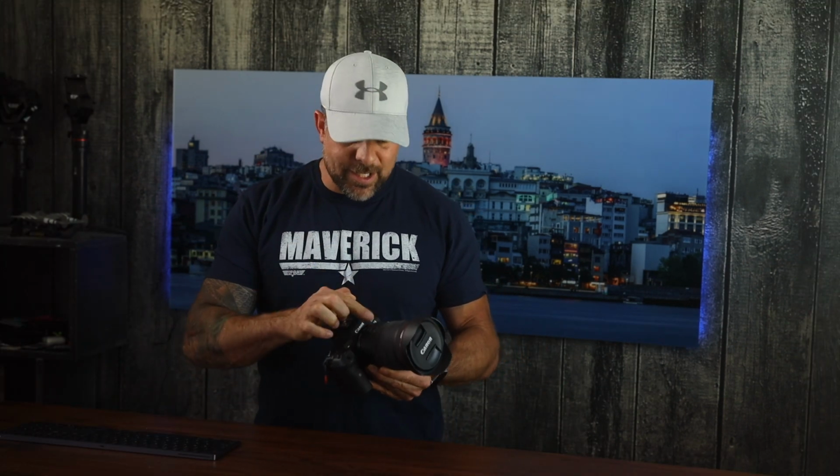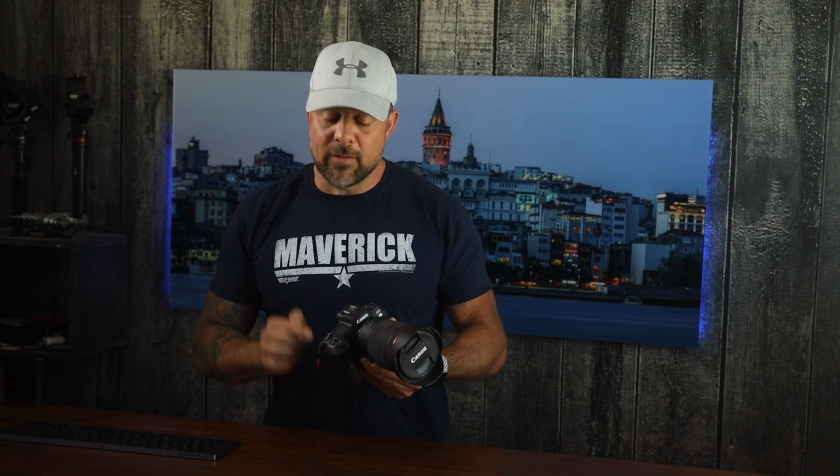Now, my go-to wide-angle lens for landscape photography is my Canon 15-35 2.8. When it was Nikon, it was the 14-24. Now, let me be very clear here. The tips I'm going to share with you today can apply to any wide-angle lens from any manufacturer, so don't let the brand or the focal range of the lens get in your way.